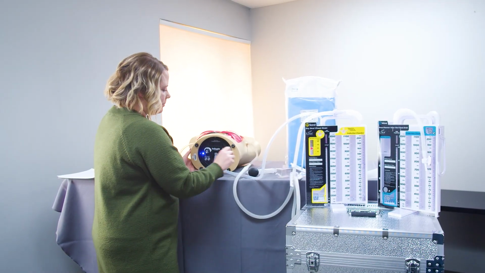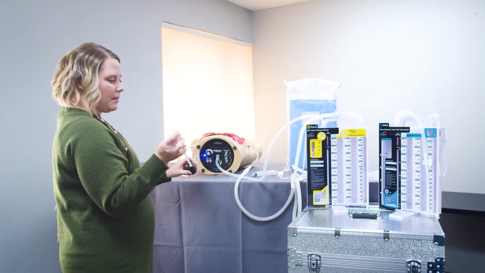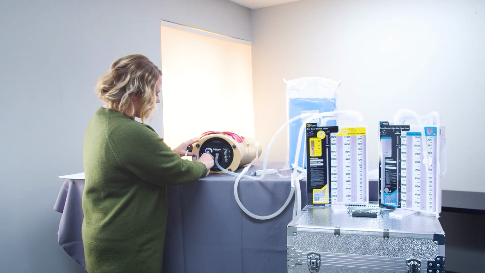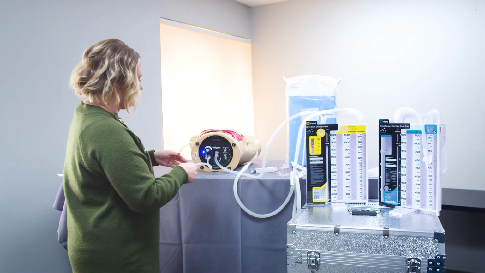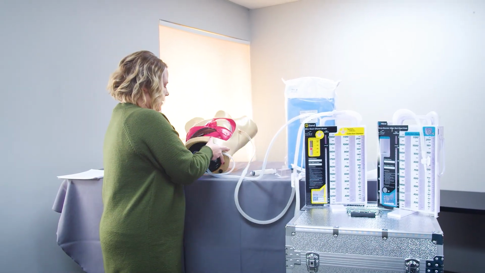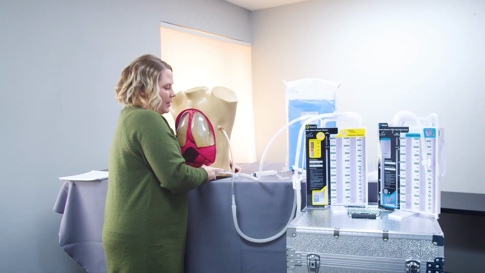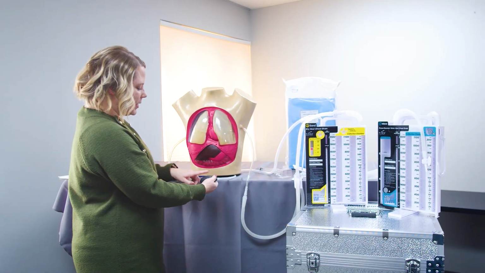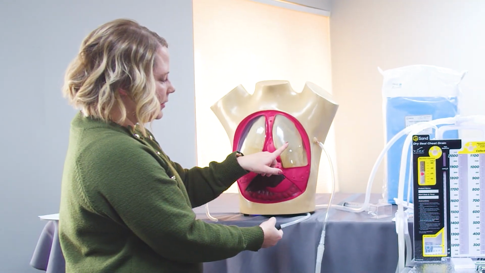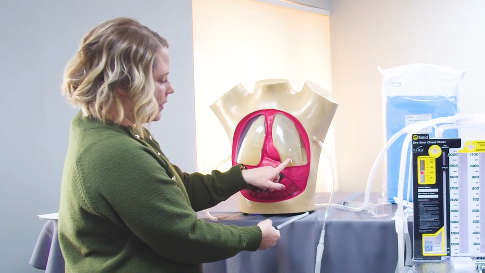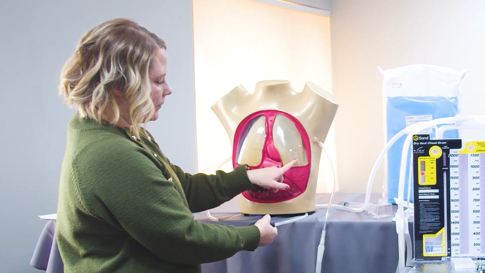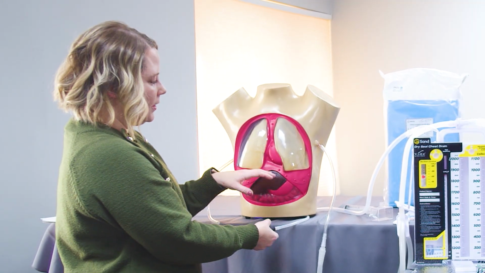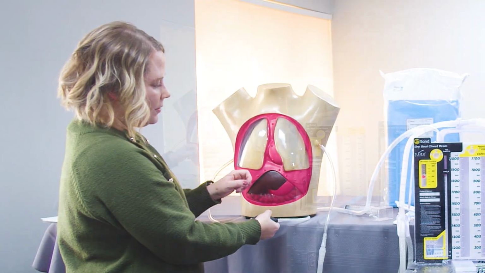And then on these ports over here, we want to make sure that we're hooking up our bulb. And this is going to be used to simulate tidaling. So I'm going to set this back upright. Make sure my tubes aren't getting squished. And then as I squeeze this, you'll be able to see a little bit of variation and change on that lung wall. It deflates a little bit as we're demonstrating the tidaling or the inhalation and exhalation.